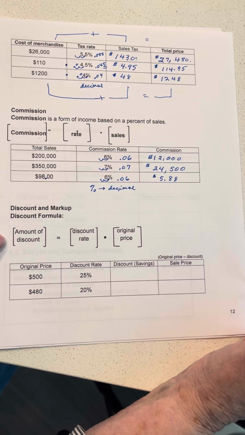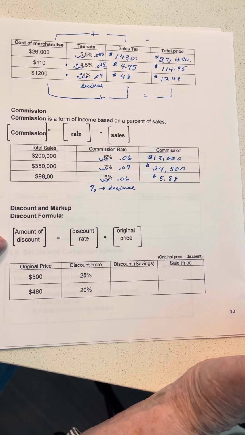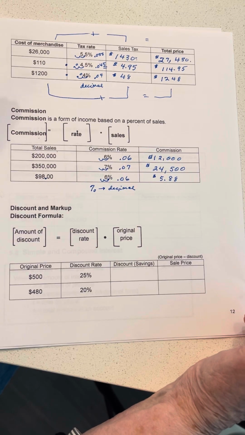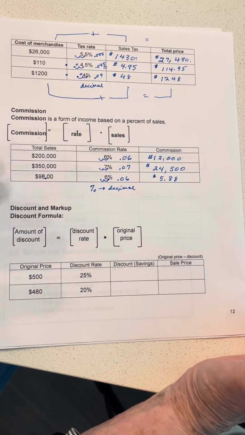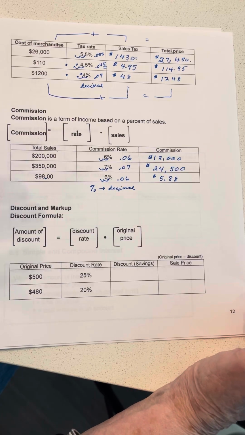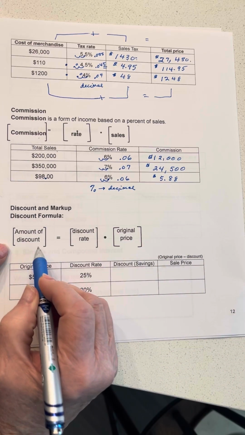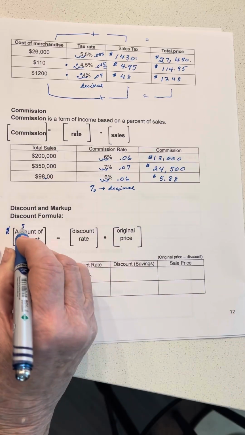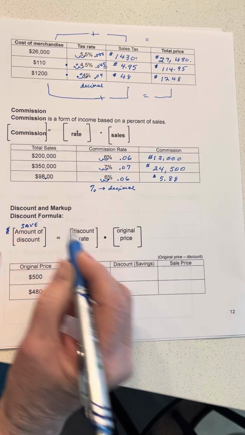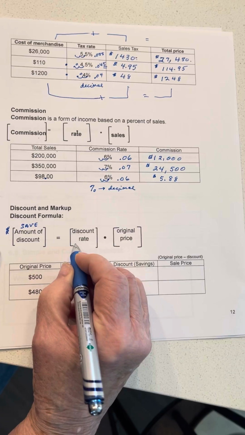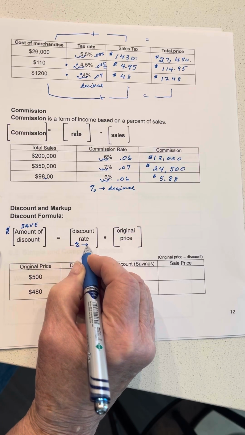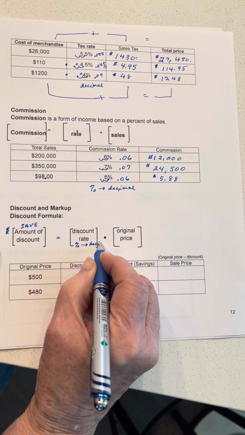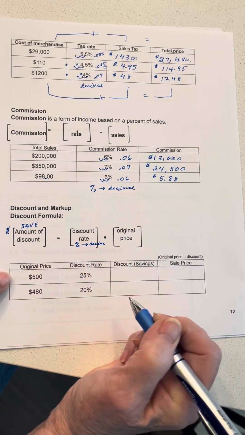Okay, we're going to talk about discounts. This is like if something's on sale and it's marked down 20%, or marked down 50%, or marked down 25%. The amount of the discount, that's the money that you're going to actually save, is the discount rate, and we'll change the percent to a decimal, times the original price.